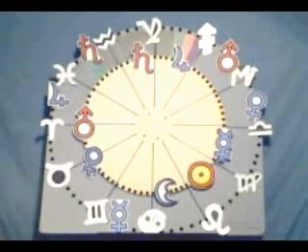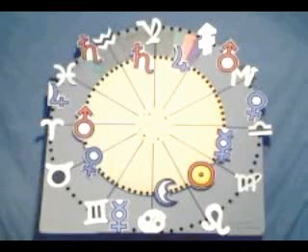Okay, our next step is going to be planetary association. And this is something that's very important. You're going to have to remember this because we're going to use it later on as we start looking at charts and learning how to read them in a different light. So it's very, very important to remember now which sign and which planet are associated.